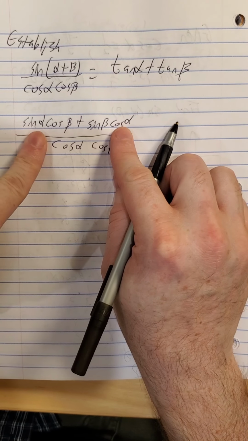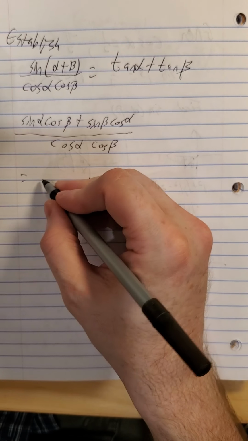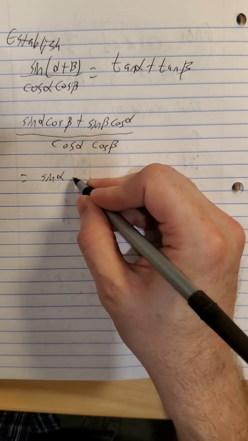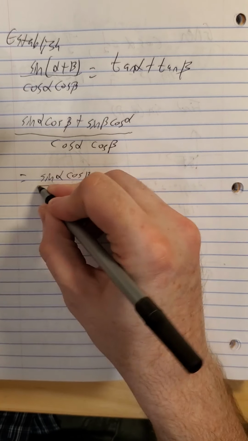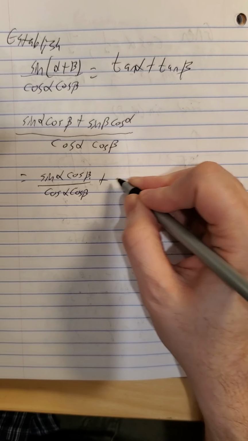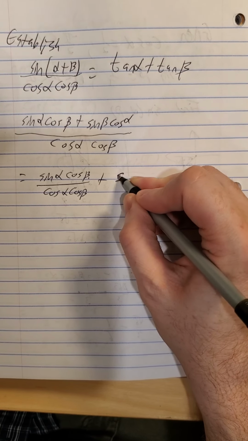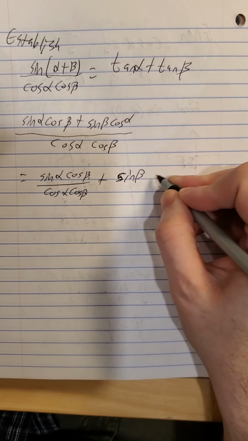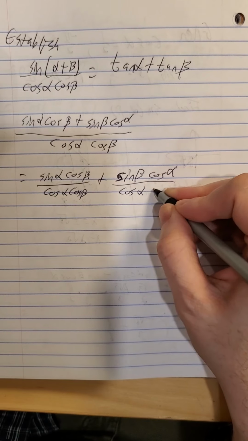Now, because we have two terms that have a common denominator, we have the right to split that up and just keep that common denominator. So it's sine alpha cosine beta over our common denominator cosine alpha cosine beta, plus our second numerator sine of beta cosine of alpha over our same denominator.